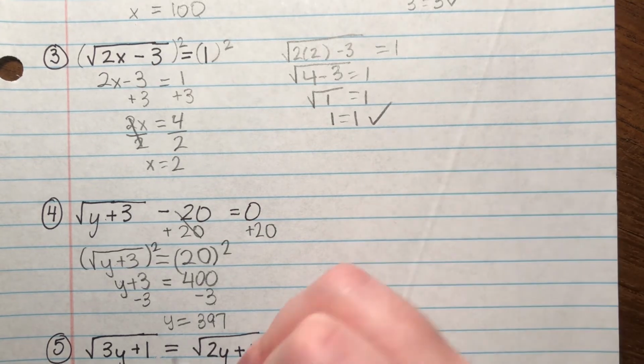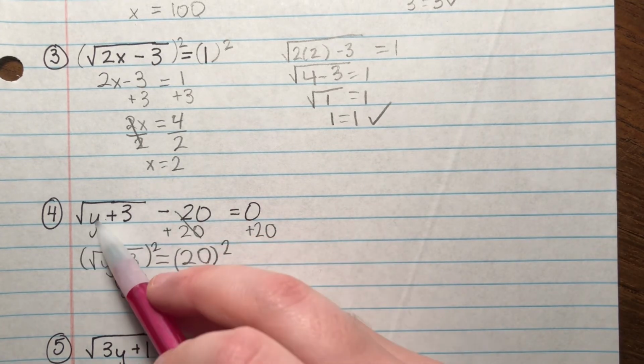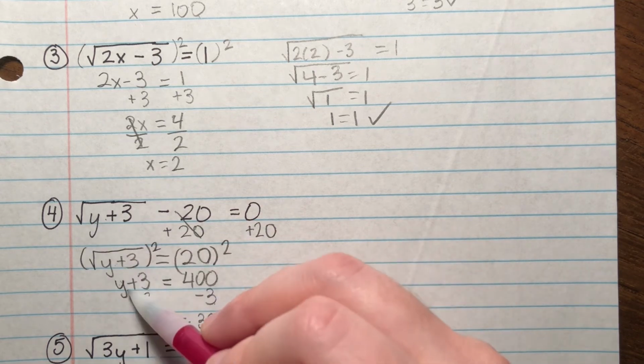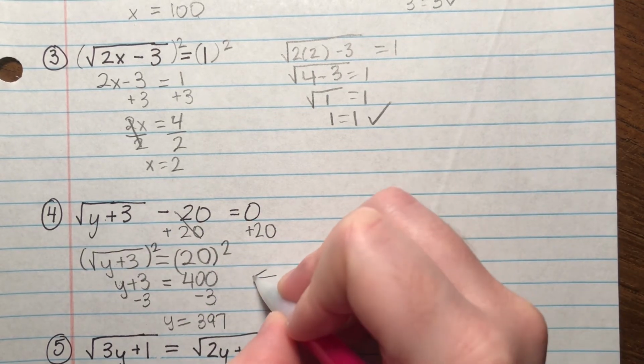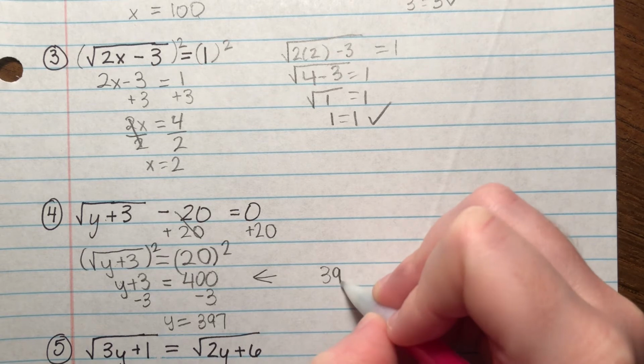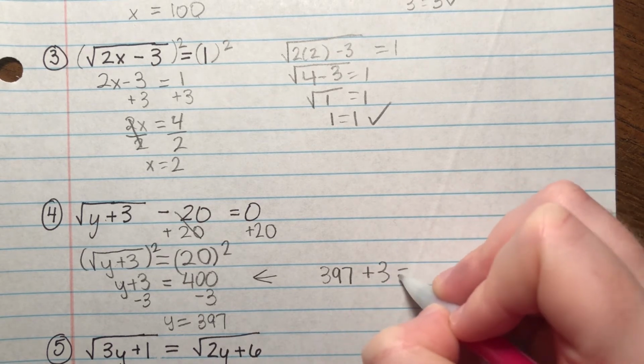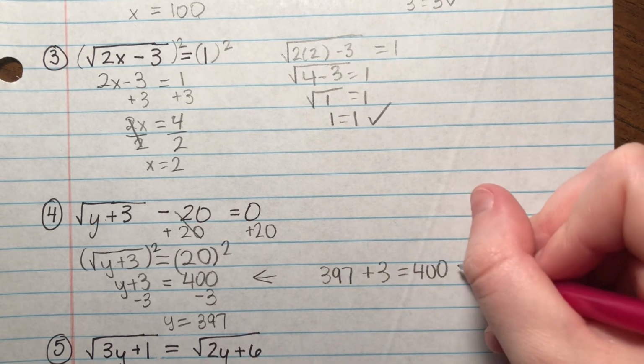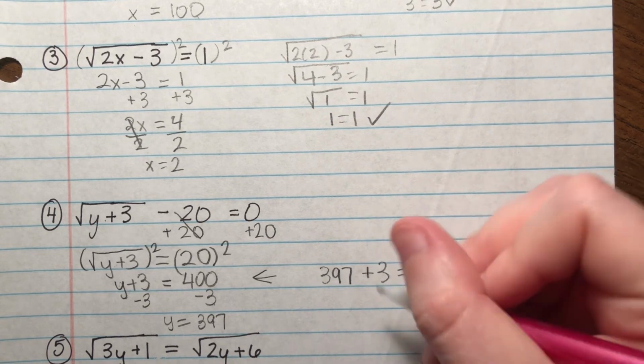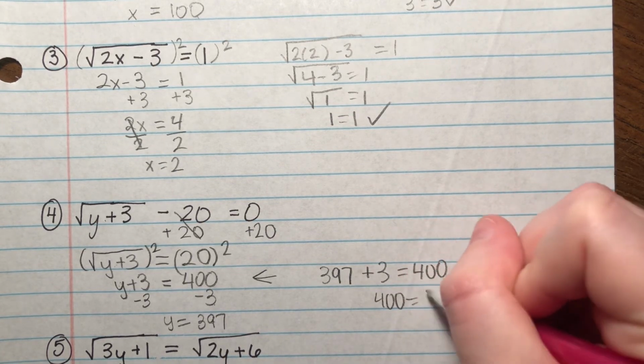So let's try that. We've plugged it into the radical before. I'm going to plug it in right here. So checking. 397 plus 3. Does it equal 400? Yes, 400 equals 400.